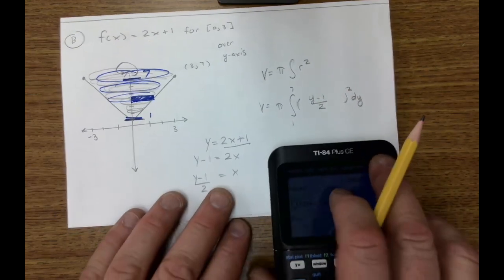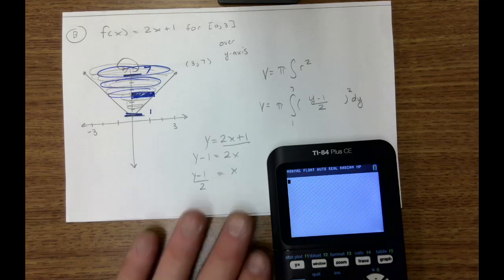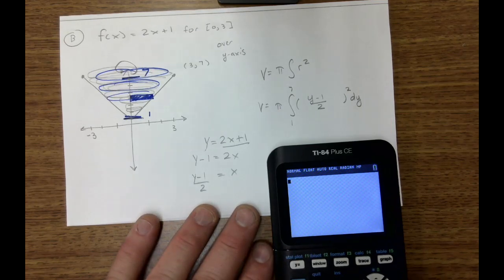All right, let's see if we can get that in our calculator right here. Math 9, 1 to 7 of parentheses. I think we're going to need 2 sets of parentheses. Well, why don't I just do it this way? Now I'll go ahead and use the x button. x divided by 2 minus 1 divided by 2 squared dx.